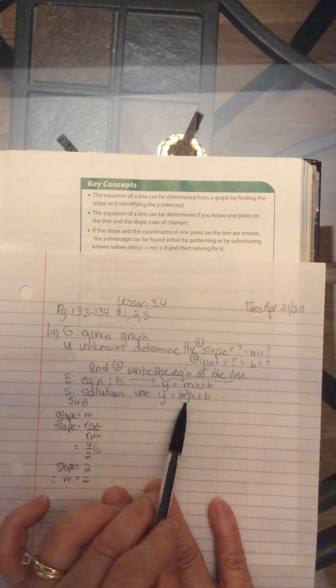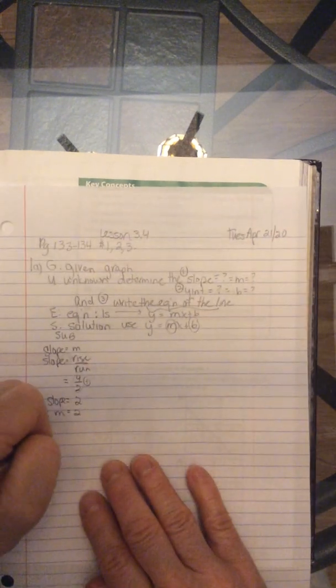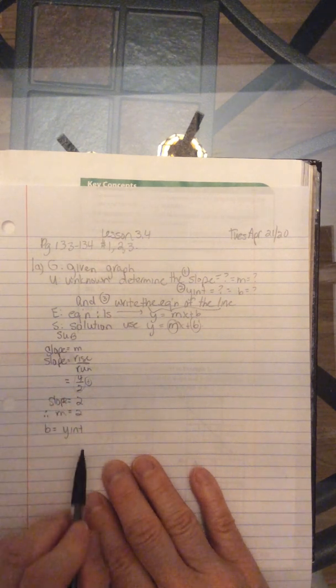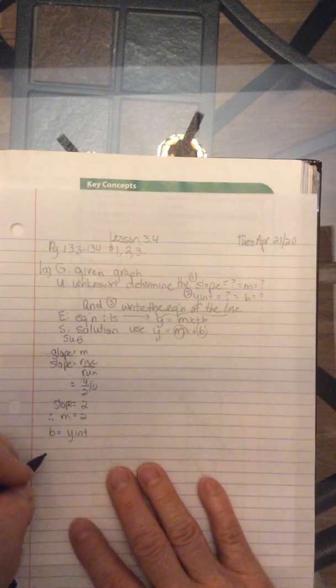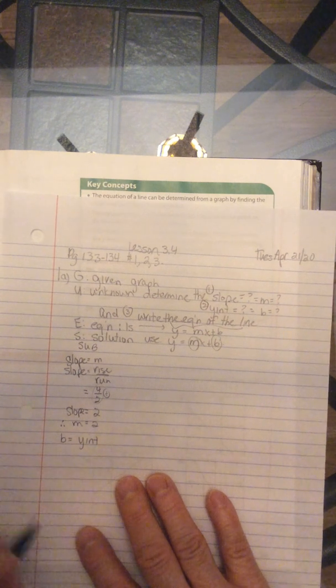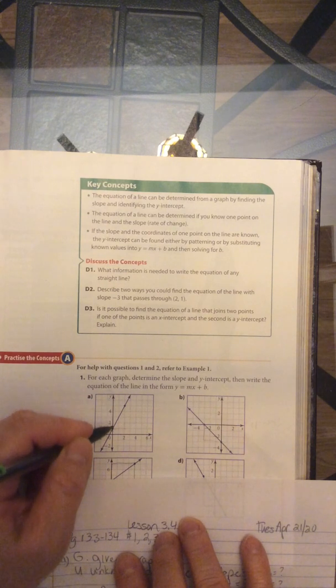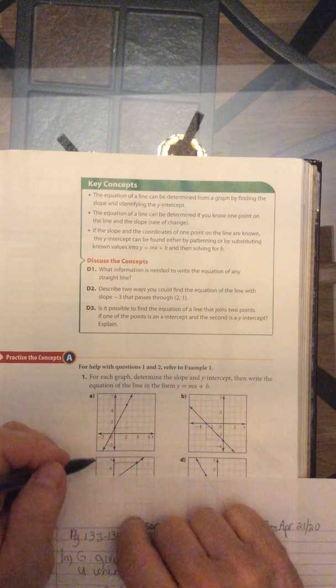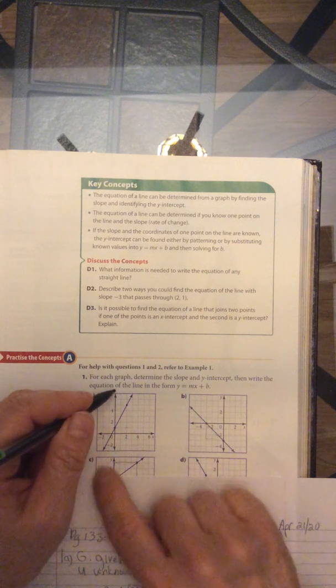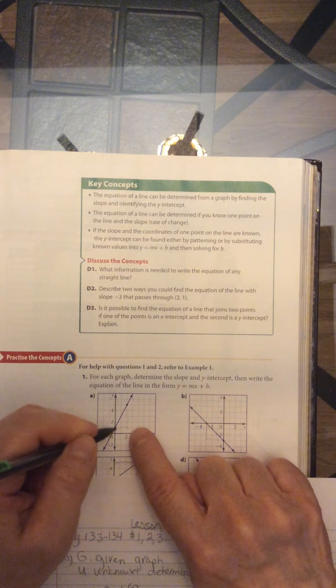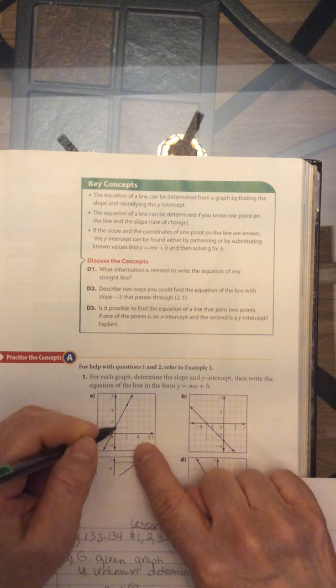Now if I want to know what b is, I want to know what the y-intercept is. So I know that b is the y-intercept. I have to look at where the y-axis is being crossed by the line. So where does the line cross the y-axis? Right there. That's the value of 1, right?